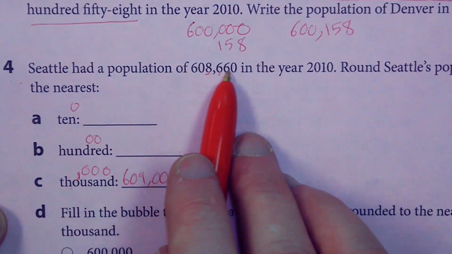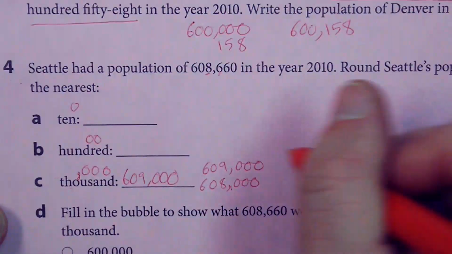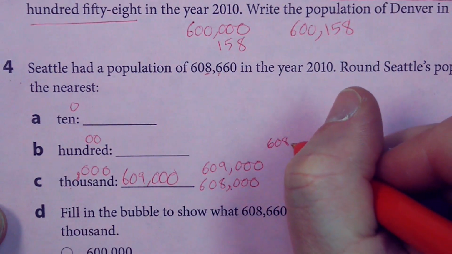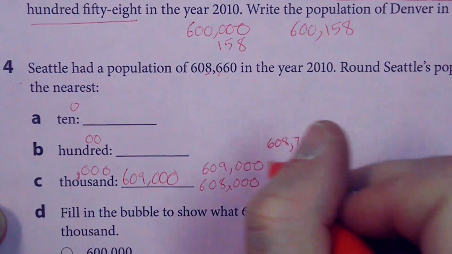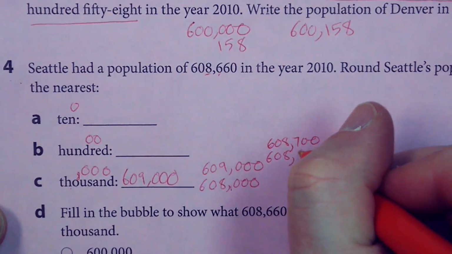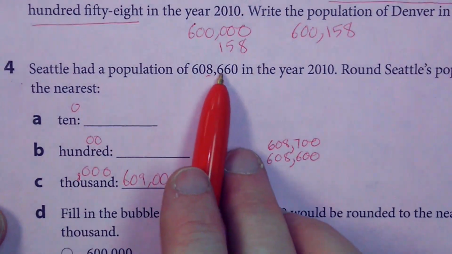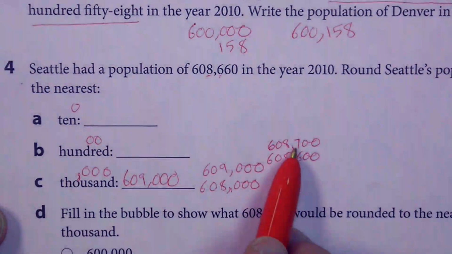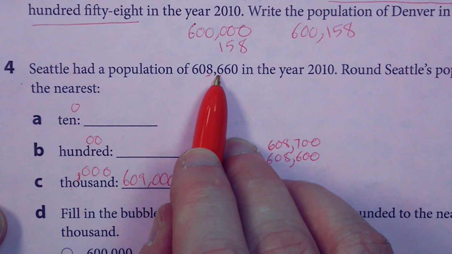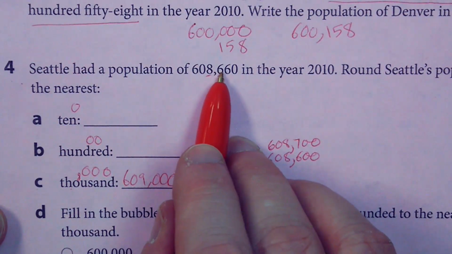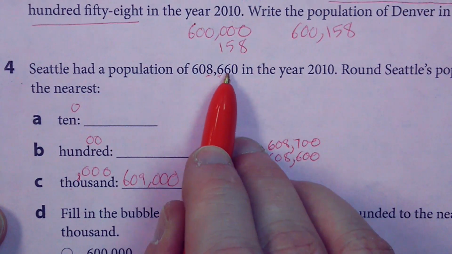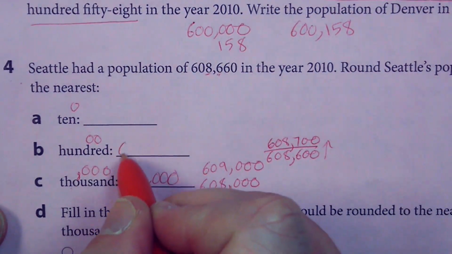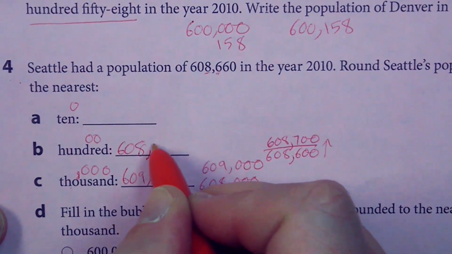So I'm taking a look at these here. This is either going to be 608,700, or it's going to round down to 608,600. Okay? Because I'm trying to figure out whether this 660 is going to round up or down. How do I know? Well, I look at the previous digit. This is the hundreds. That's what I'm rounding to. So I look at the next digit to the right. That's a 6. That's a 5 or higher, so it's going to round up to 608,700.